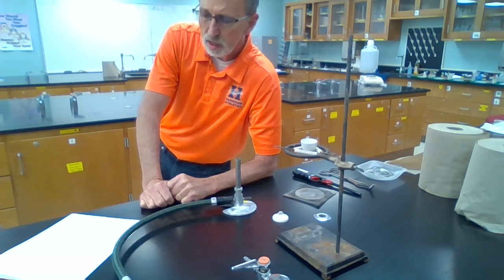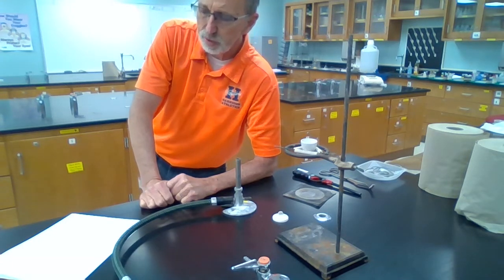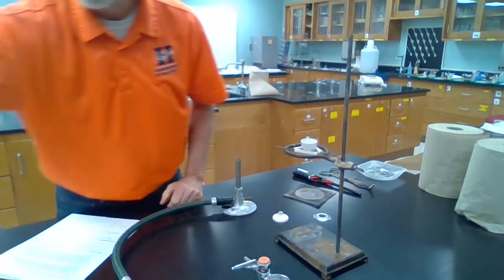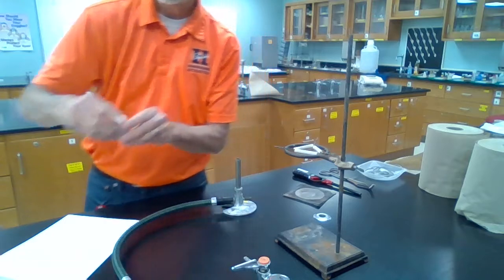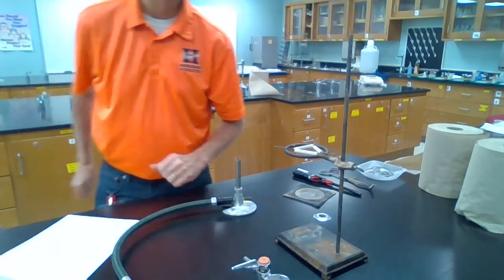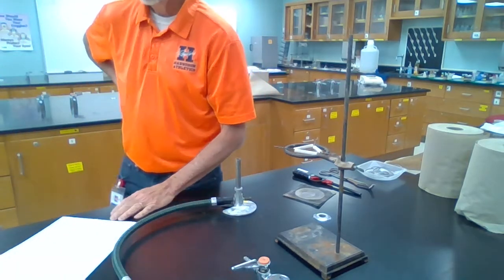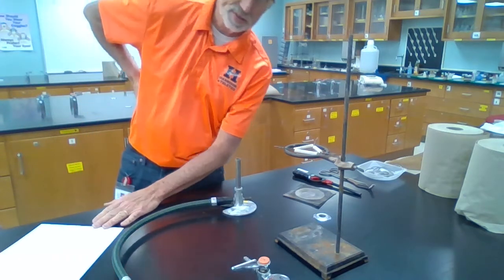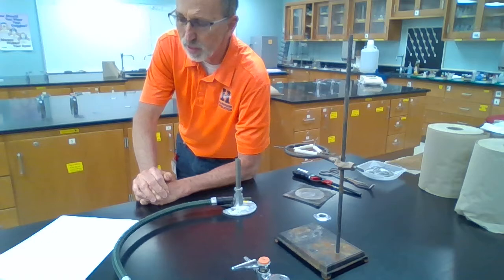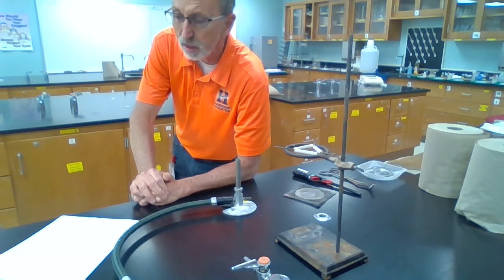All right. It also asks us to find the mass of an empty crucible and lid before heating. So I will do that next. So here's our crucible and lid. That on there. And that is 29.27 grams.